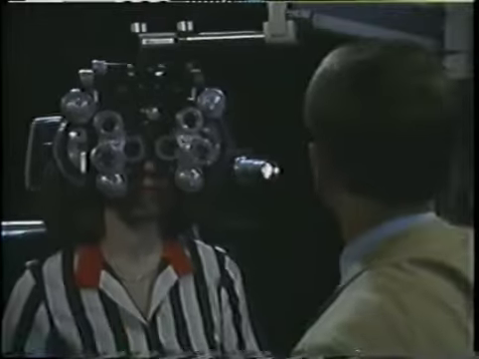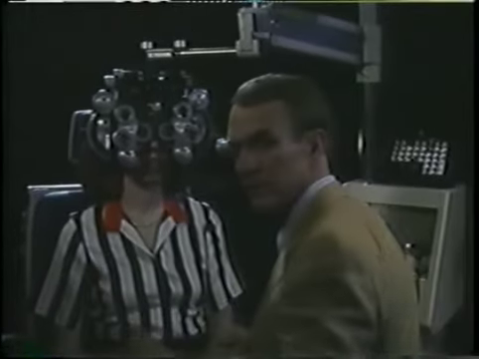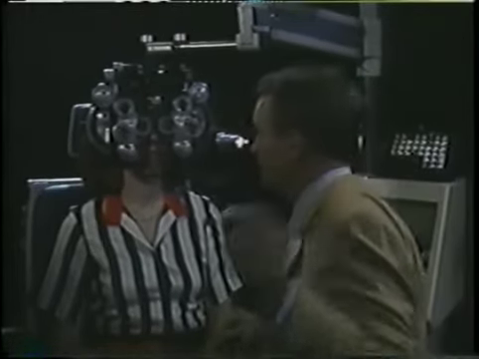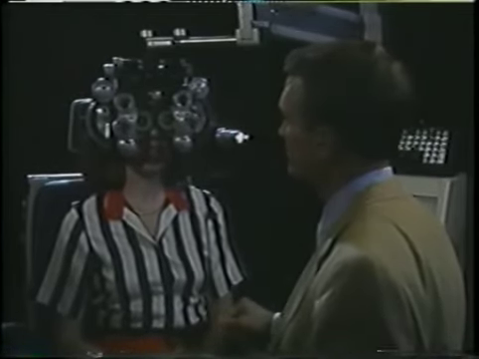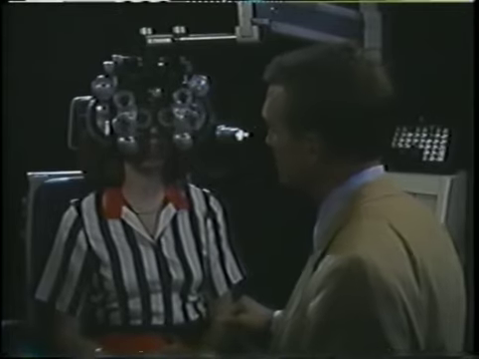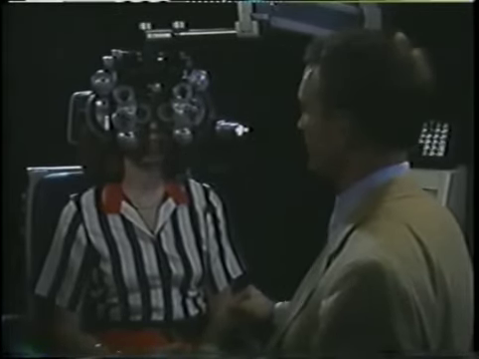This should be followed by subjective refinement of the refraction whenever possible. Tell me, what's the smallest line in the chart you can read? TZVECL. Good. Very good. Now we'll go to the other eye.